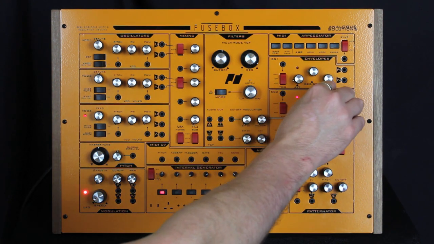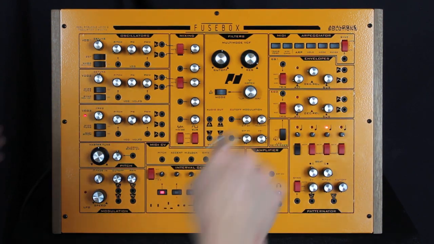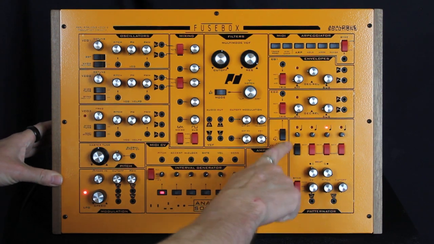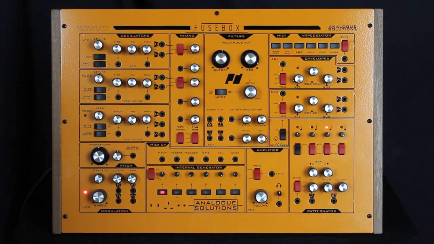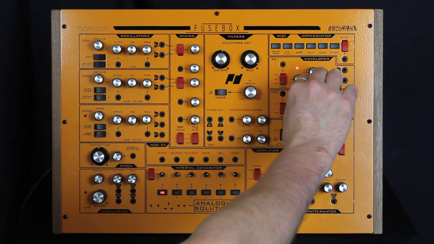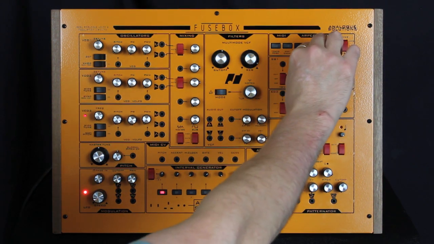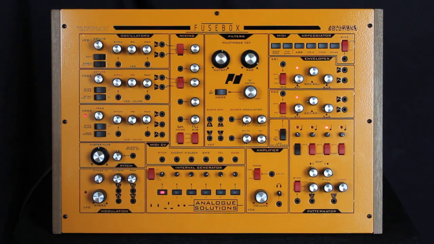the EG2 does its thing. But if I turn on LFO retrigger, as I hold the note, it will retrigger the envelope over and over again according to the speed of the LFO. Actually, both EGs, not just EG2.